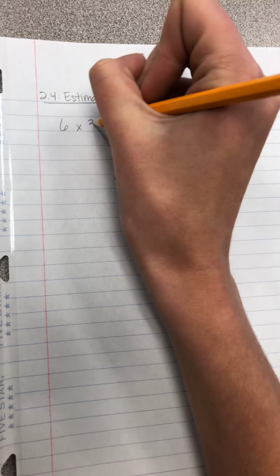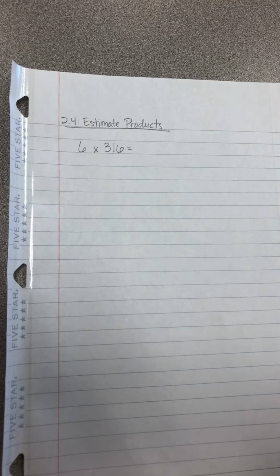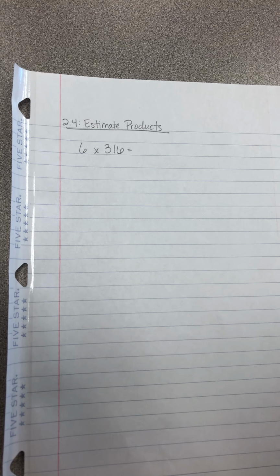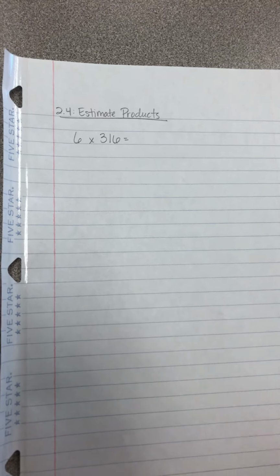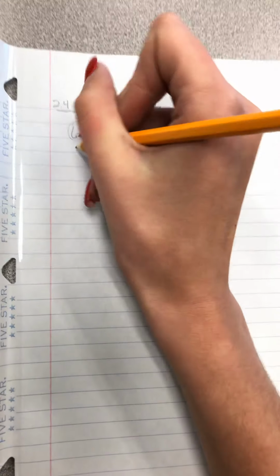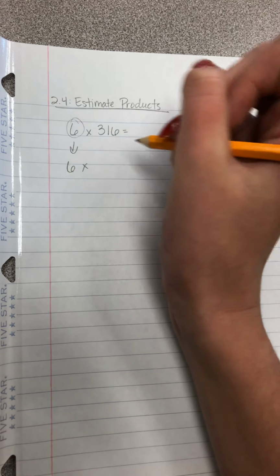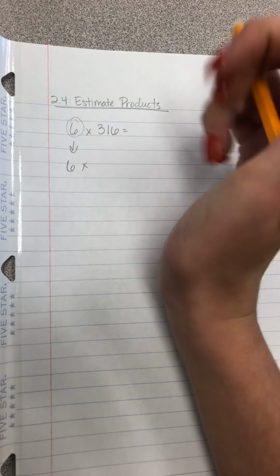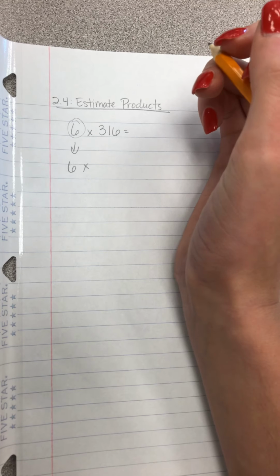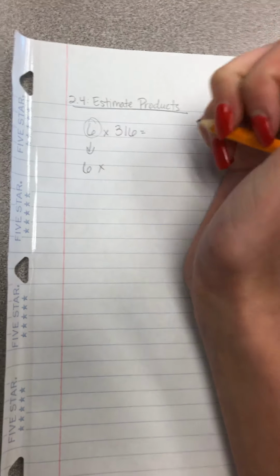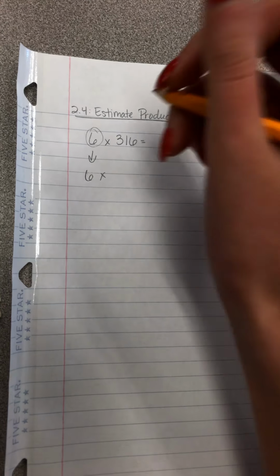So we're going to look at a problem like 6 times 316. We're trying to estimate what our answer is going to be. We don't want to find it right now. Our single digit number, so my 6, is going to stay the same. My 2-digit, 3-digit, 4-digit, however large of a number it is, that is what we're going to round, and we're going to round it to the largest place value. We want to make this as easy for ourselves as possible.